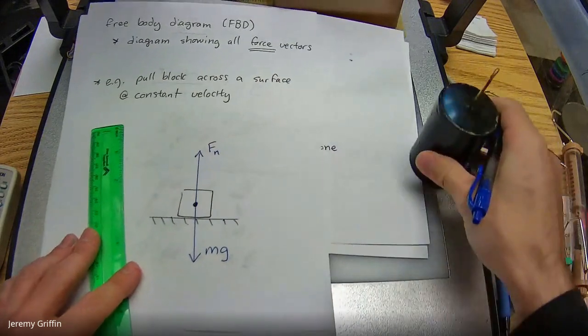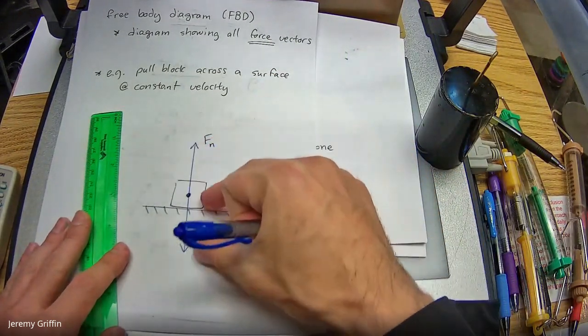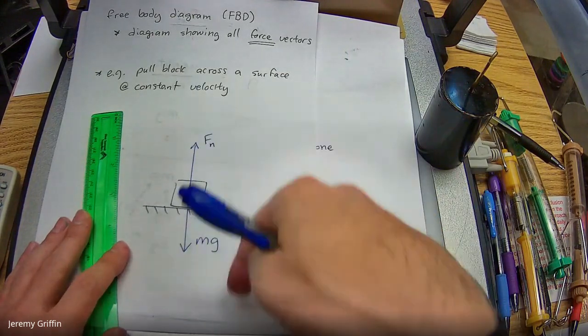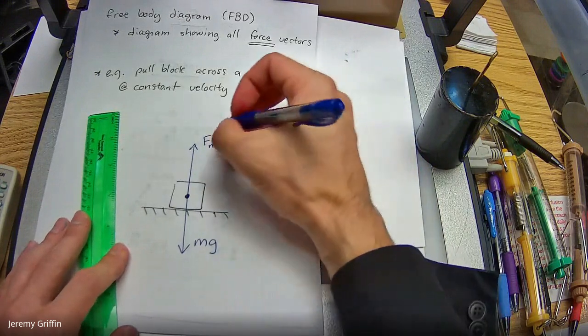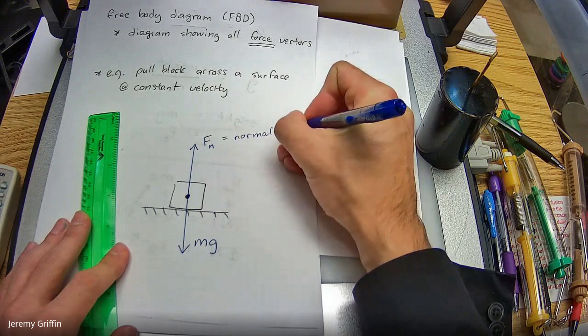Notice I made it the same magnitude. You see those two arrows are the same length? Because the table's holding it in equilibrium in the vertical direction. F sub n stands for what's called the normal force.